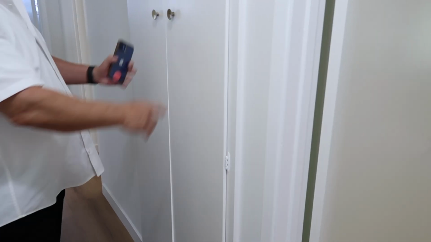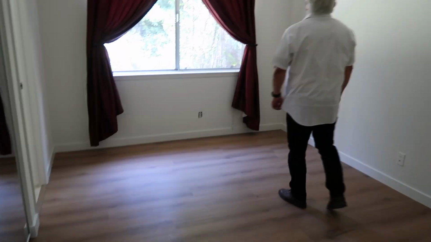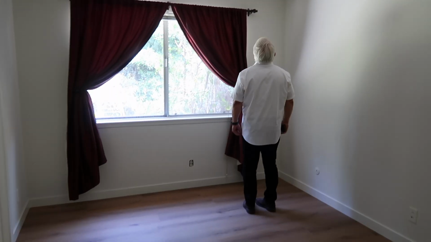Yeah, they just threw a lot of white paint at everything. Yeah, the bedrooms are pretty straightforward. It's really just the ceilings, the windows, like we said, make sure you're counting up your windows.